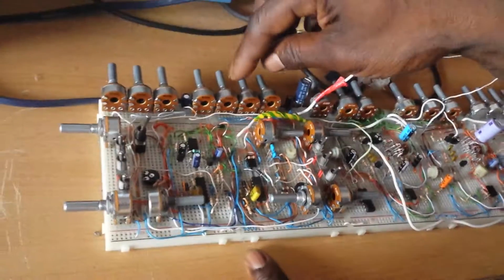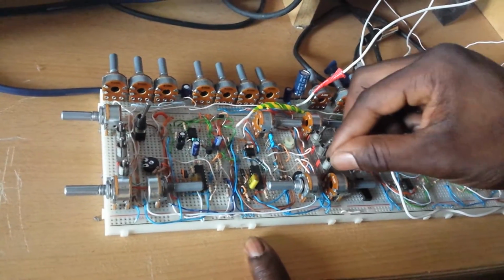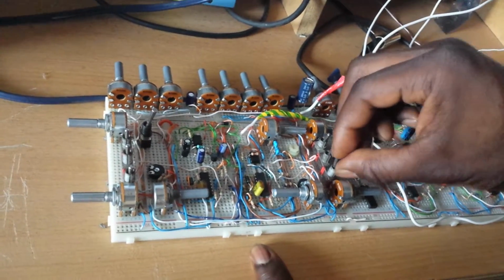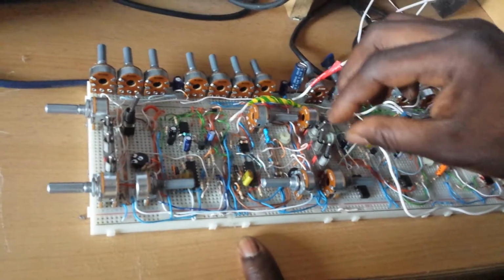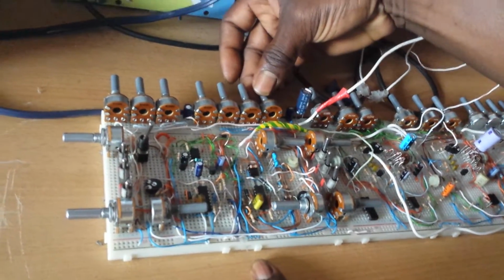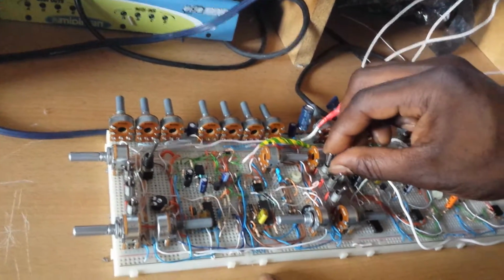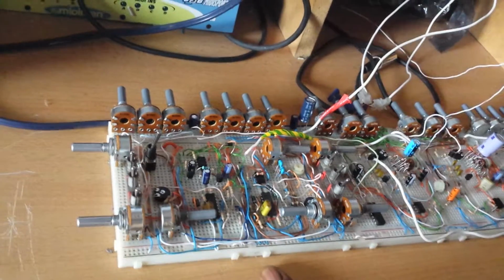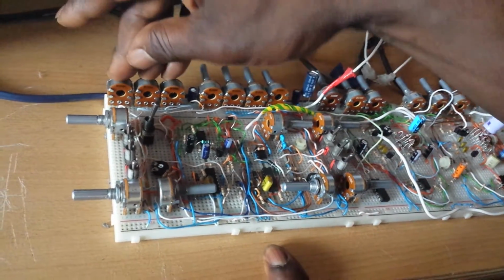And on the second oscillator we just have the three waveforms: square, saw, and triangle. Oh, that's a bit loud. And we can blend between all six waveforms plus the noise generator at one time.